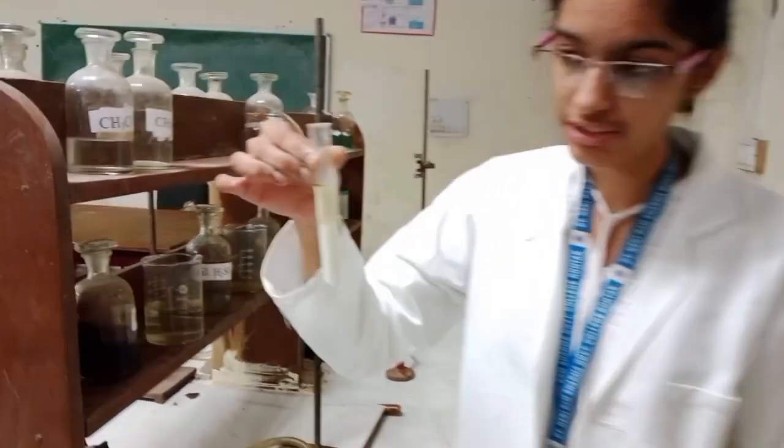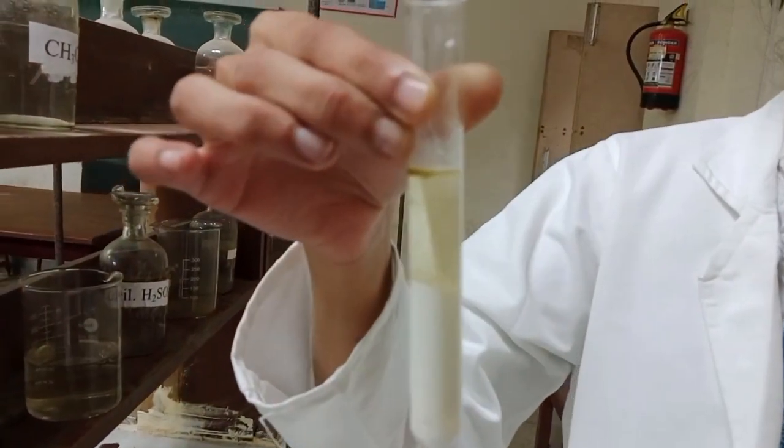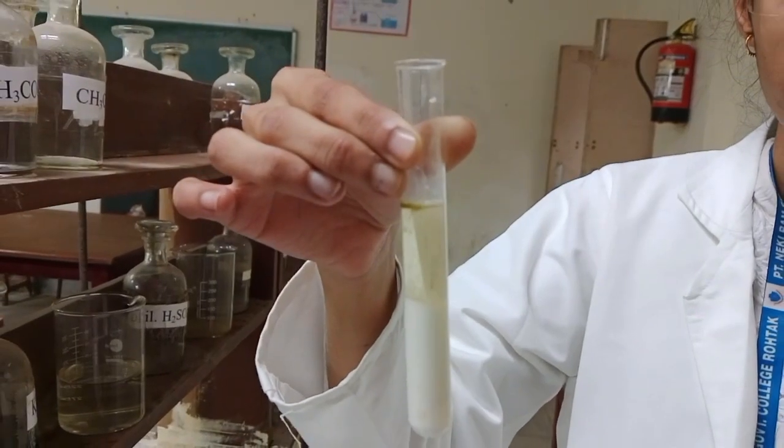A dark brown ring at the junction of two layers is formed and NO3- is confirmed.